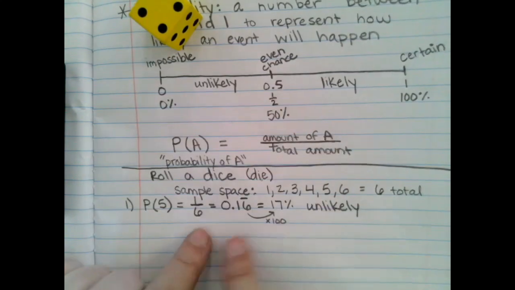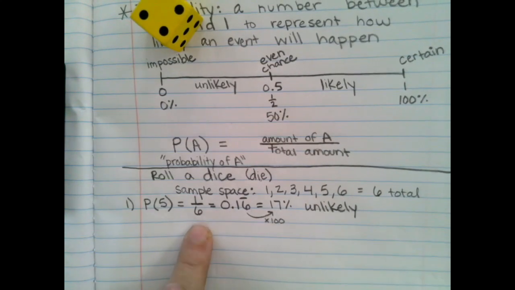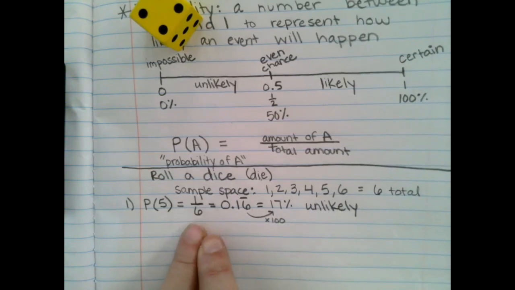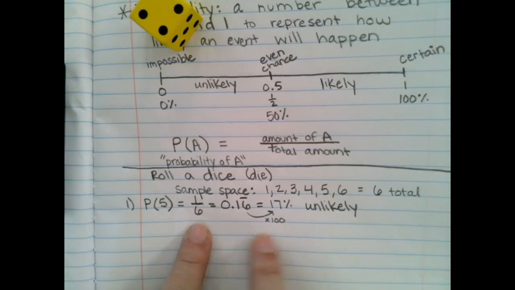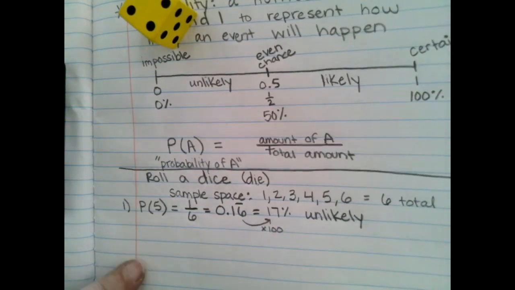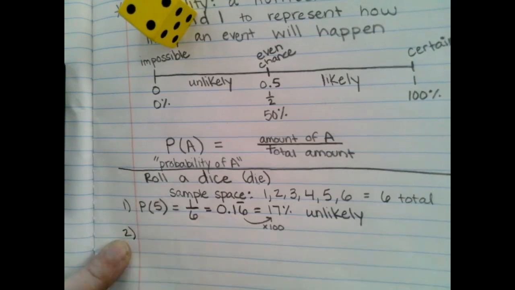Good. So on your practice today, on your quick check, some problems are going to give you a fraction and ask you to figure out if it's likely or unlikely. In order to do that, you can always change it into a decimal and a percent if fractions are tough for you. All right, number 2, we got 3 more. We're doing 4 total.